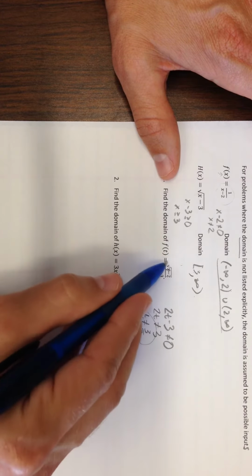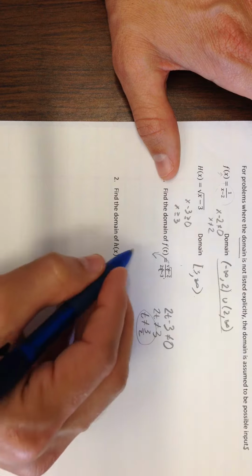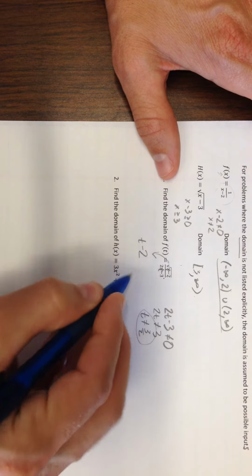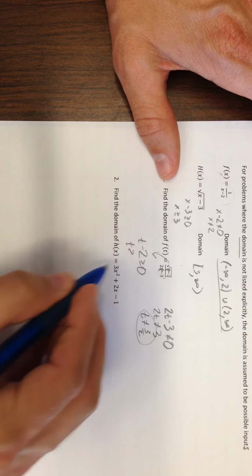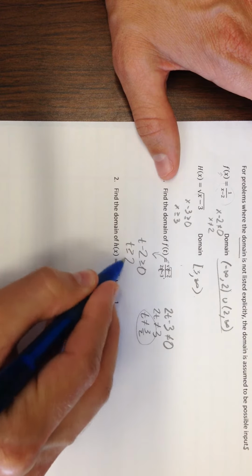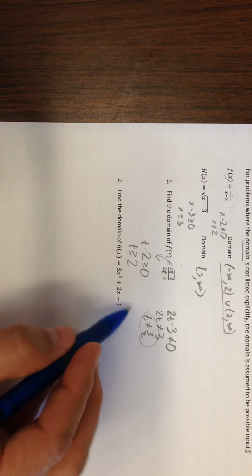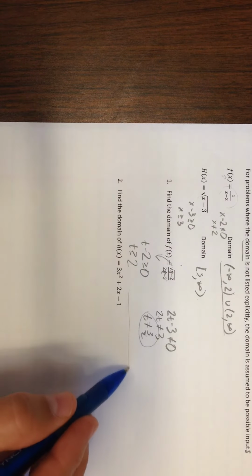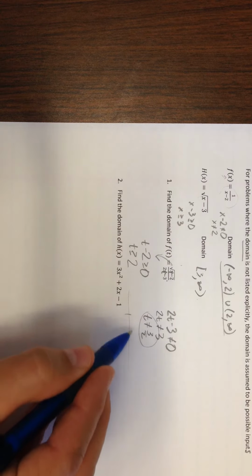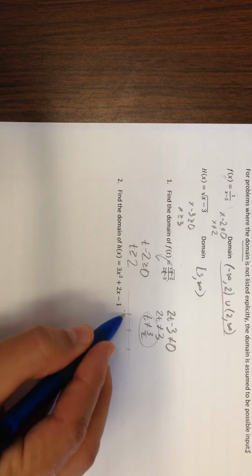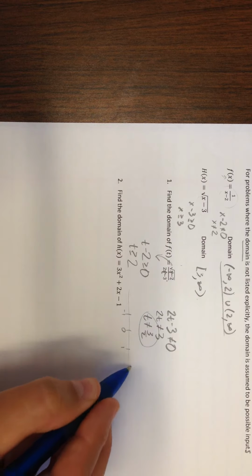Okay? Second, I better not have a negative in the square root, so t minus 2 had better be greater than or equal to 0. That means t had better be greater than or equal to 2. So if you drew these two things on the number line, think about what's happening here. This simply says you can have anything if there's negative 1, 0, 1, 2.